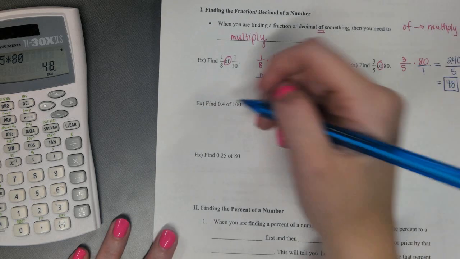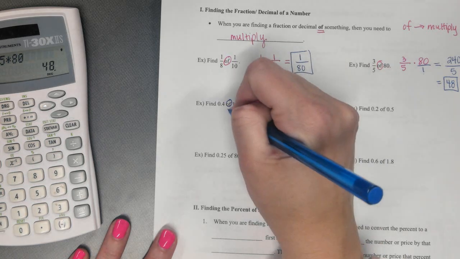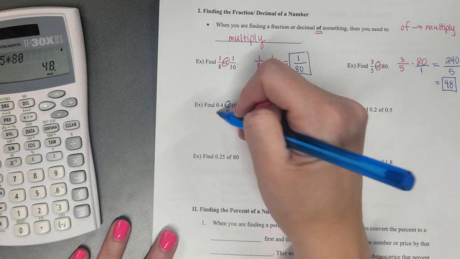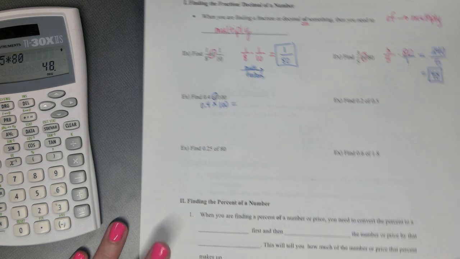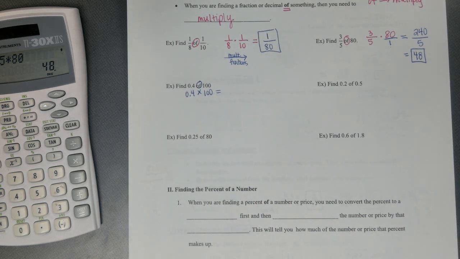All right, so I'm going to have you try the next few. And again, remember, whenever it says of, that means you're going to multiply. I'm going to give you a minute to do that, and then we'll check in.